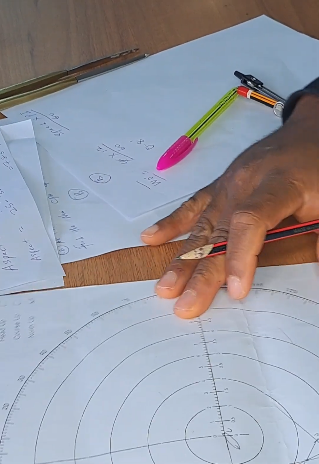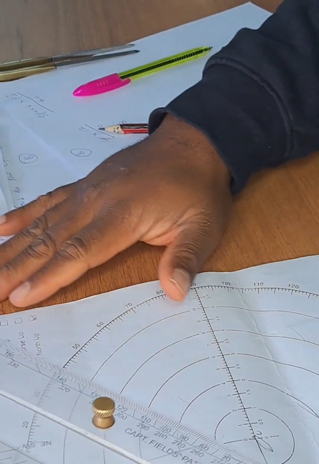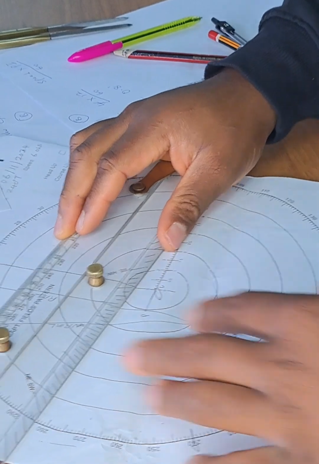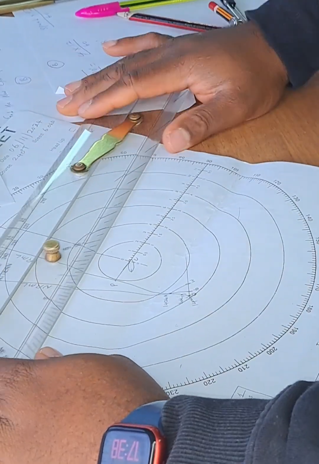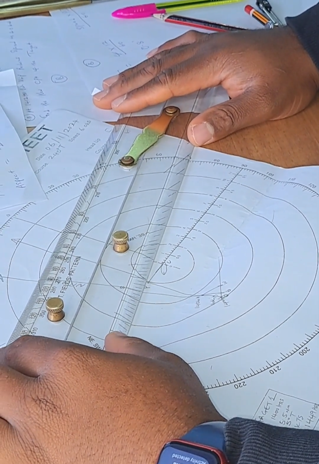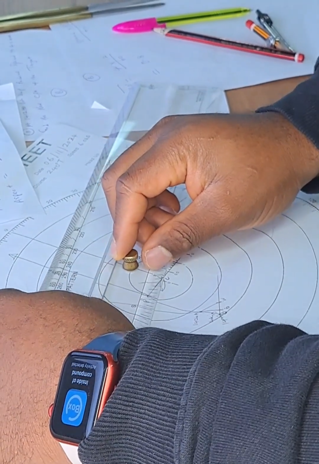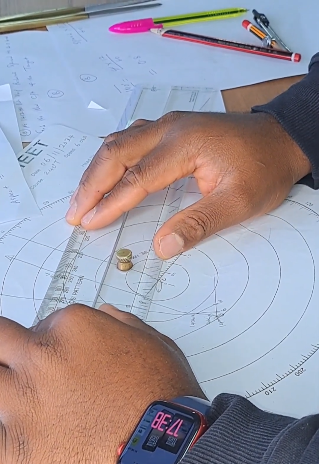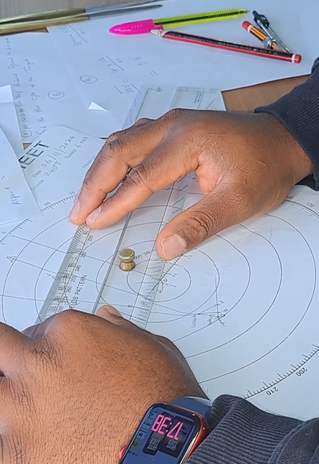Just like we did initially, place south and 90 degrees on the new relative motion line. If you reduce your speed, the implication is that you will have a bigger CPA. So walk it down to the center. It's now at the center. Make sure that 90 and south are aligned with that line.